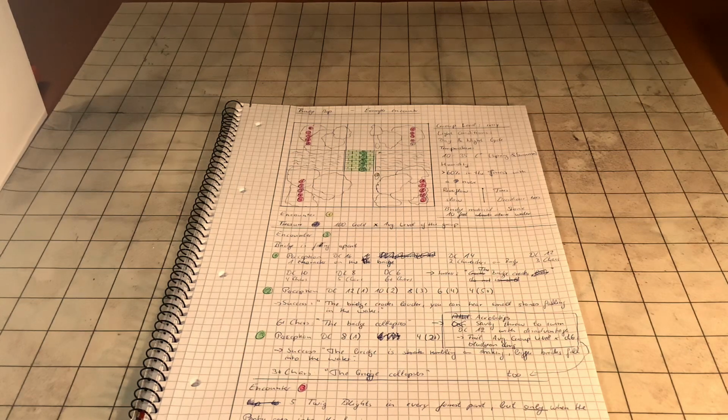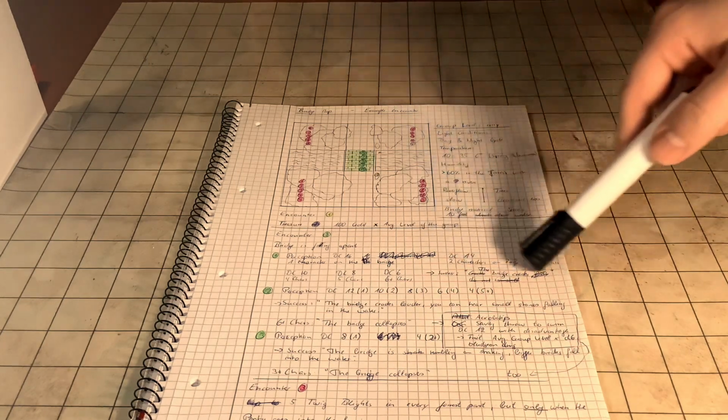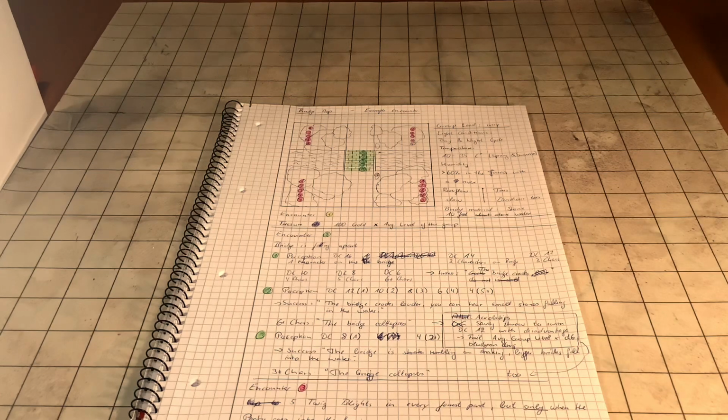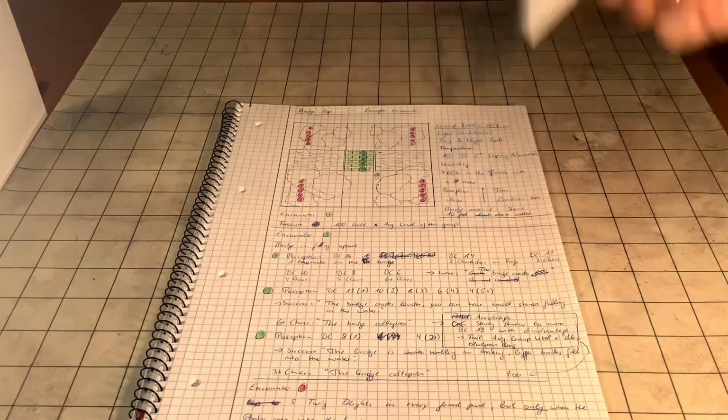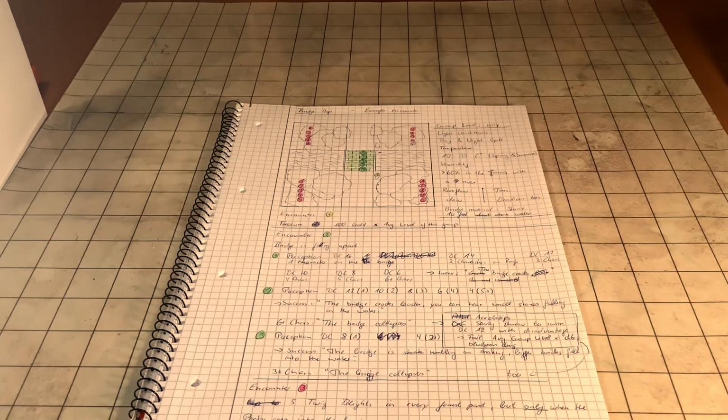And on a success, I have here just some hints for me to say. So I got here the bridge cracks, for example. Easy, I can do some noises what a bridge could make if it cracks, or if it collapses. So that's pretty easy.